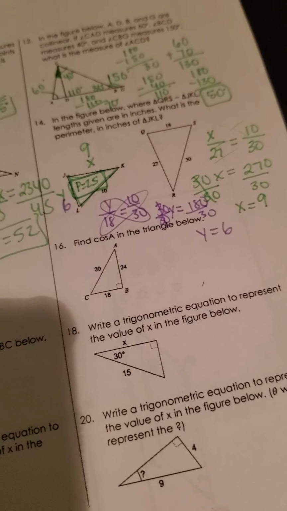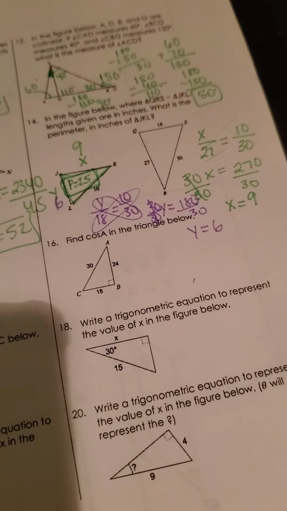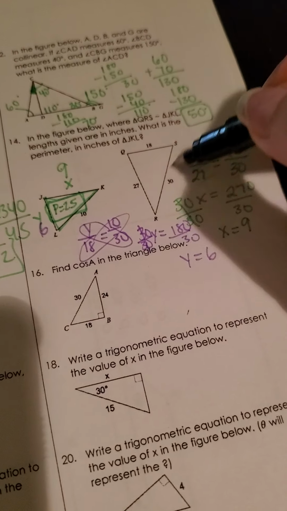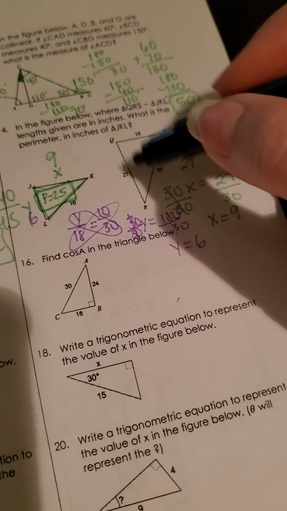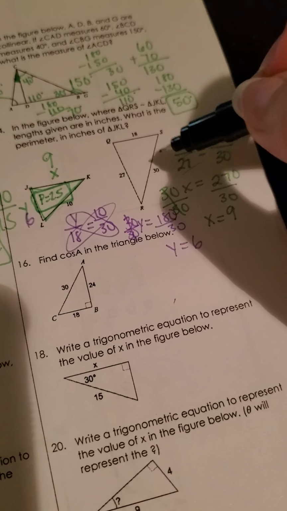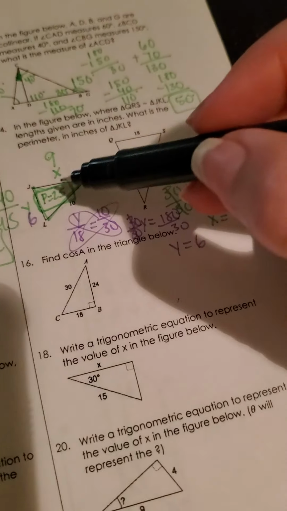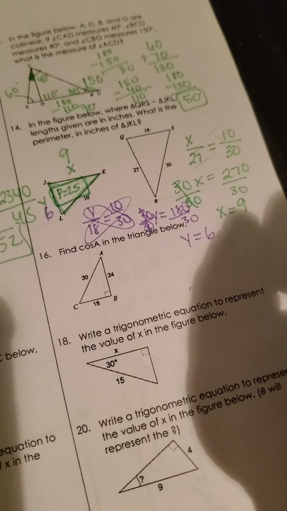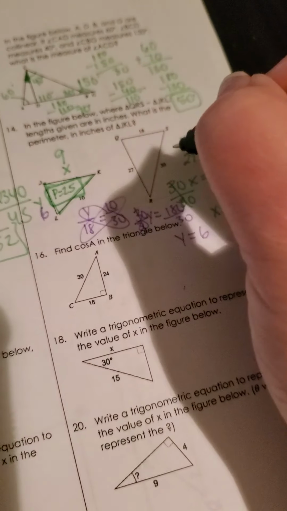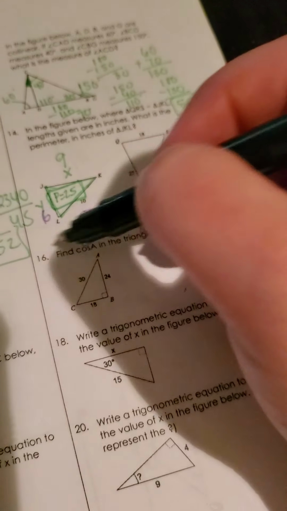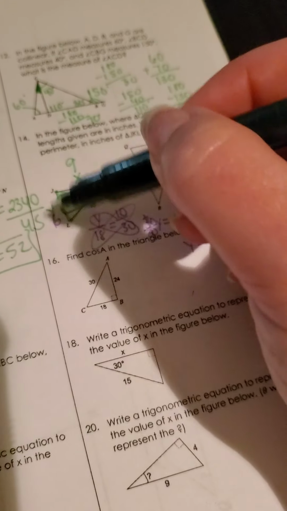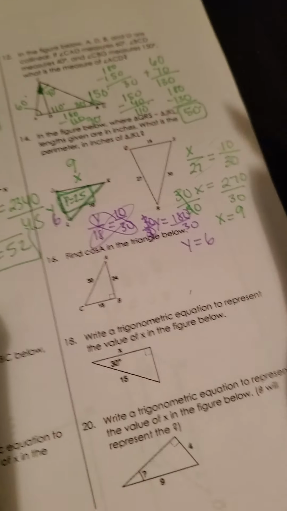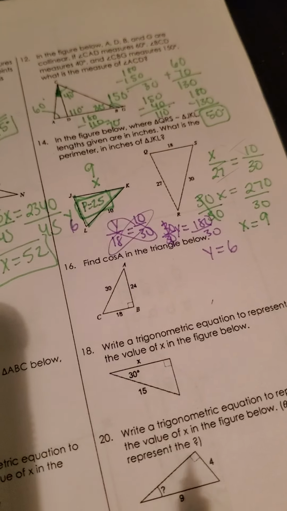Also on this problem, you could do it in one step. You could find the perimeter of this triangle, and your missing value would be this. So you could set it up like use your 10 over 30. 10 over 30 equals x, the perimeter of this triangle, over the perimeter of that triangle. I guess that would be a little bit faster if you wanted to do it that way.